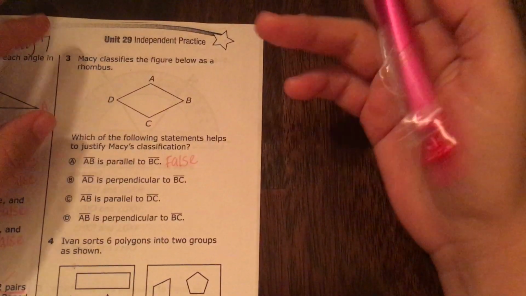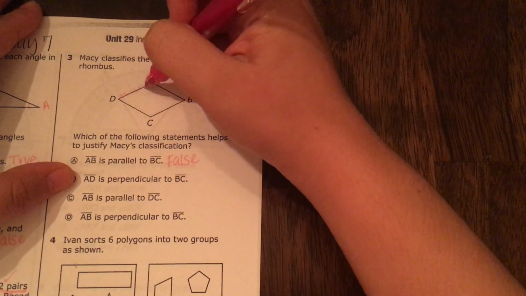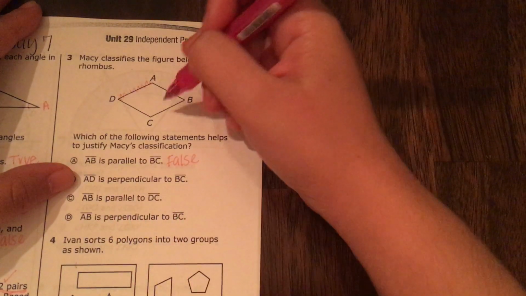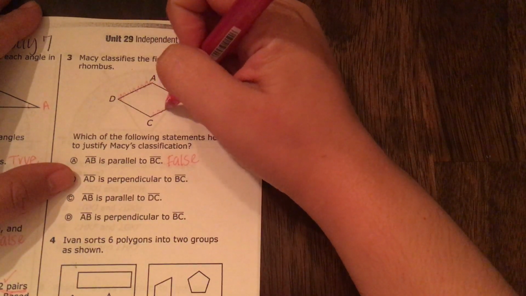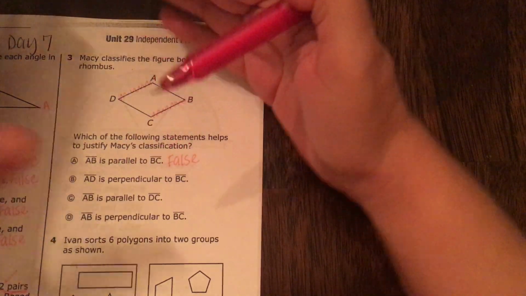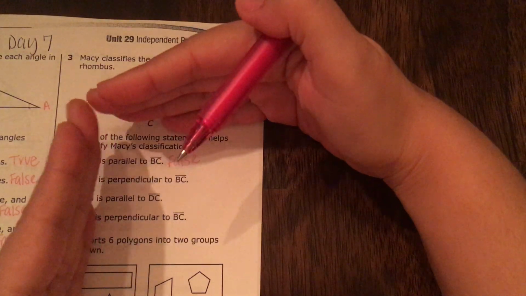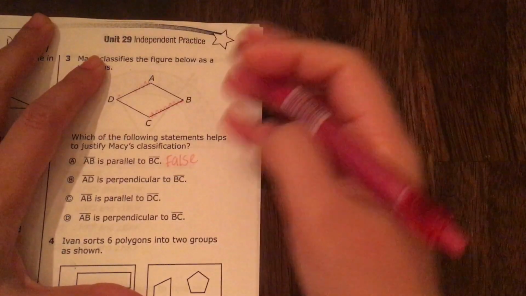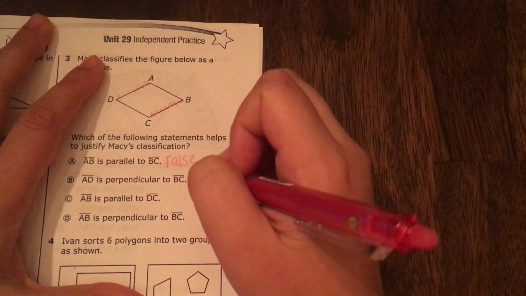Okay, now let's keep going to the next one. AD, which is this one right here, is perpendicular to BC, which is this one right here. Okay, so perpendicular means that they have to cross and they have to make a right angle, okay? And these don't even touch, so that's not right. So that has to be false. And let's erase that and start the next one.